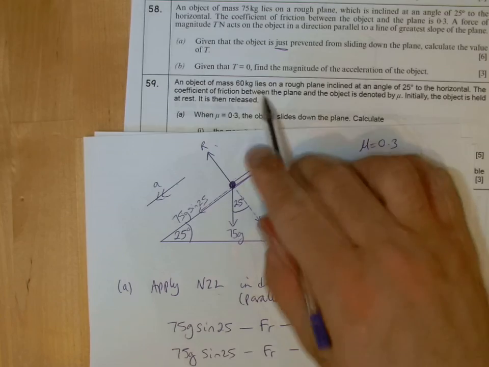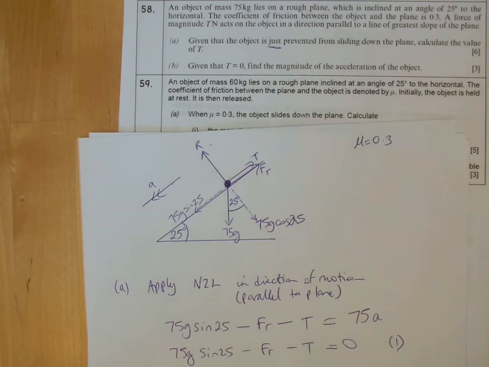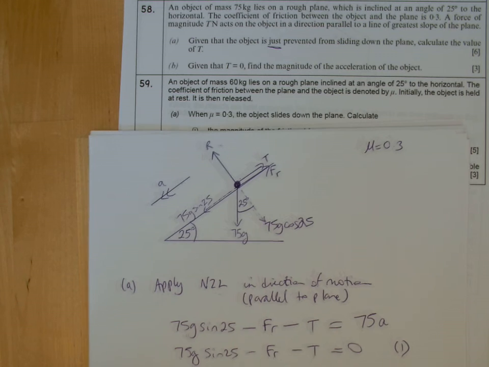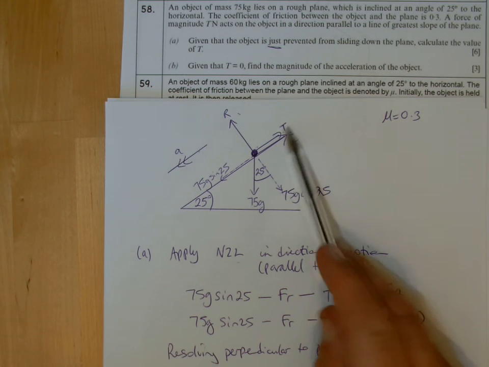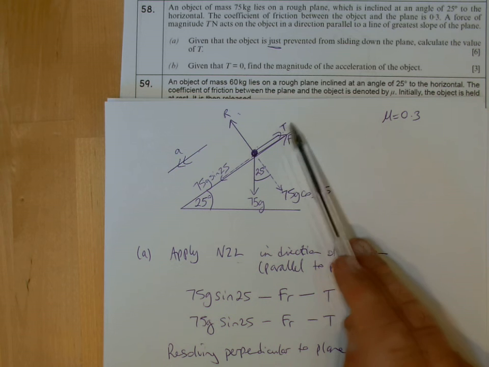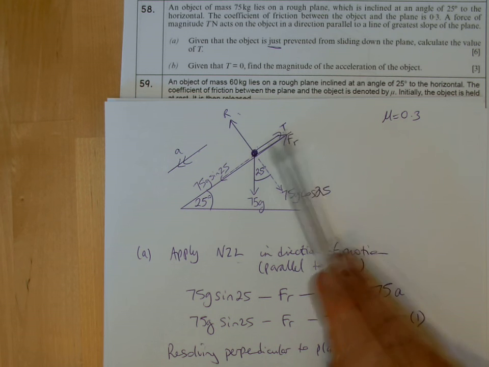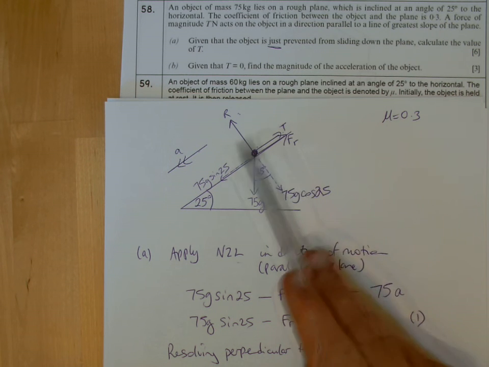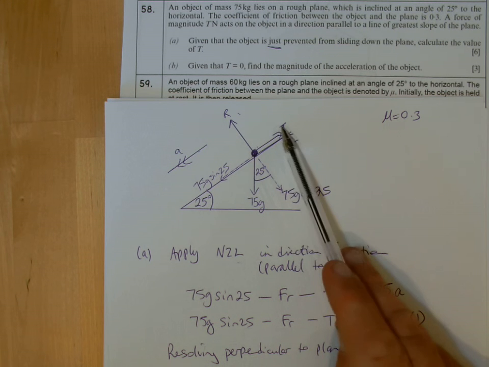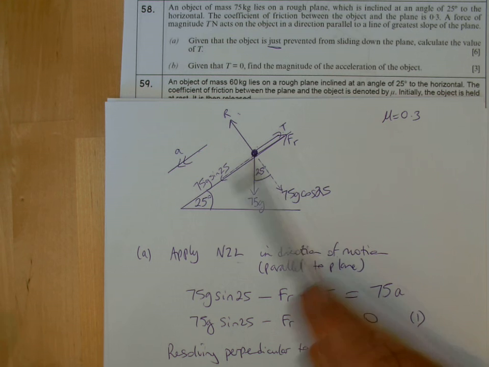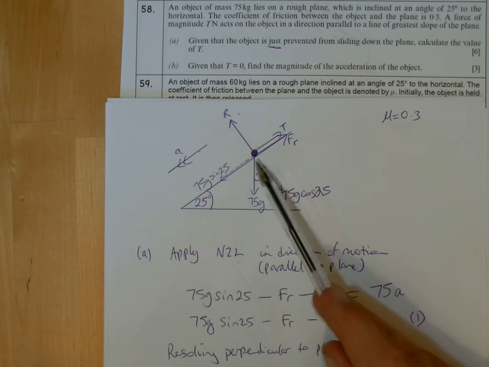In part B, it says given that T equals 0, find the magnitude of acceleration of the object. If you think about it, we needed this 110 newtons in place, pulling this up so that it balanced and there's no movement. But if you suddenly take that force away, then it's going to slide down the plane. Doesn't matter about friction, it's still going to go down, but we're going to have an acceleration.